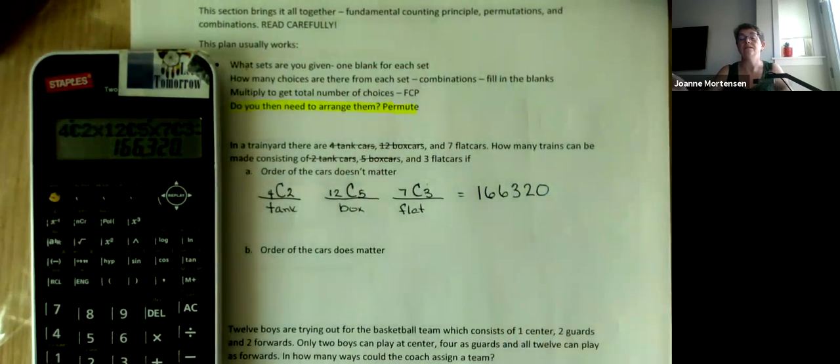Okay, so basically, boom, we put little tags on the ones we're going to pick. That's all we had to do. Done. Now, you're the engineer, and you're going to have to put them in order to make the train. So it's going to be different if it's tank car, flat car, box cars, or box car, flat. You know what I mean. Order is going to matter.